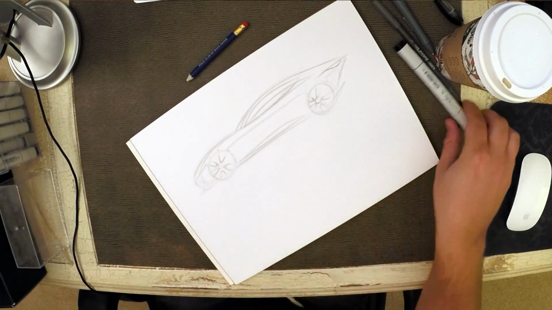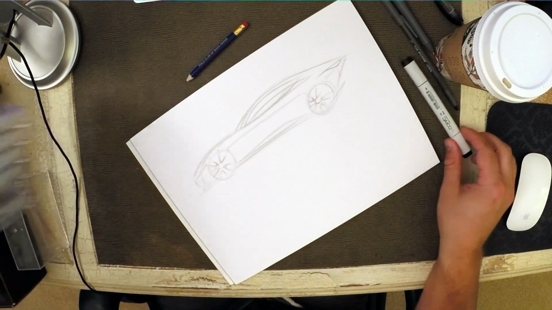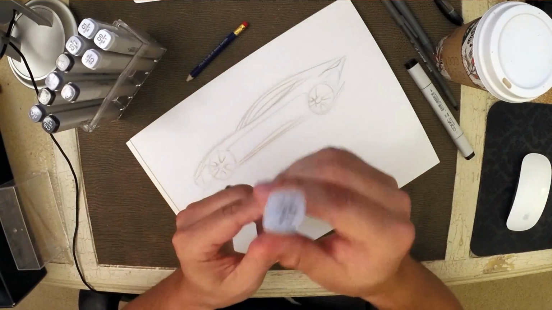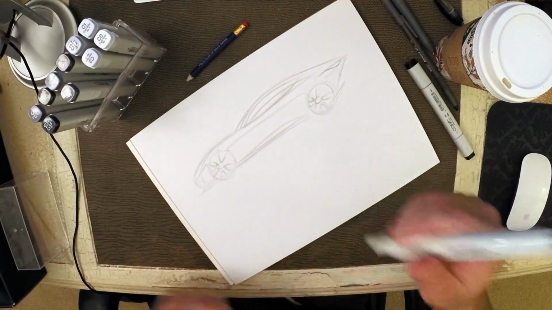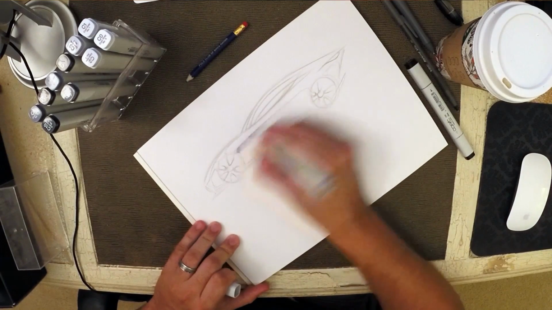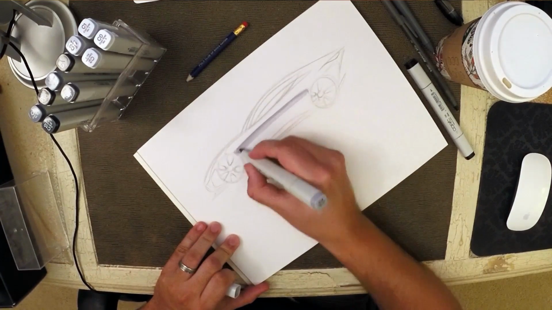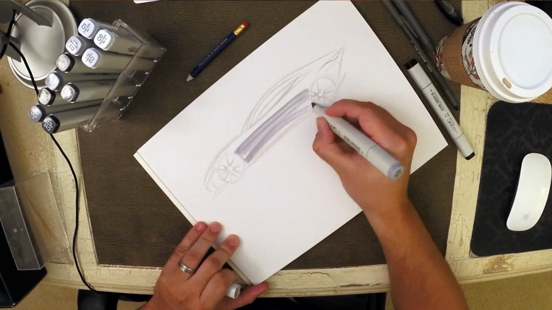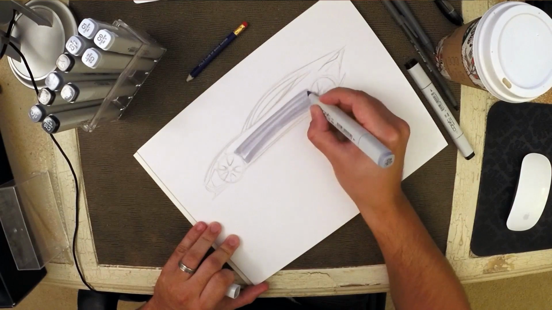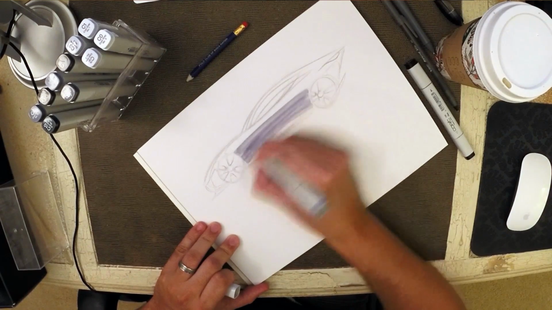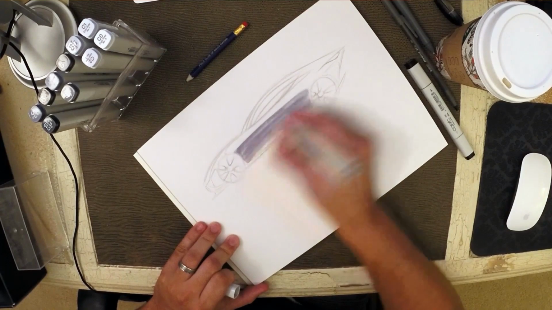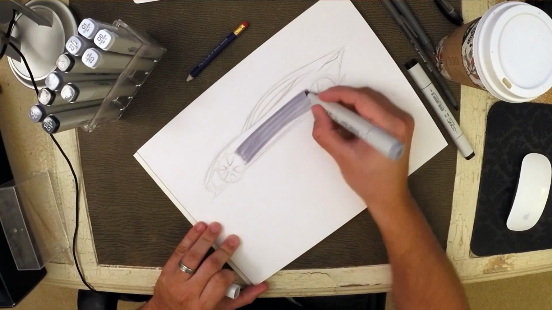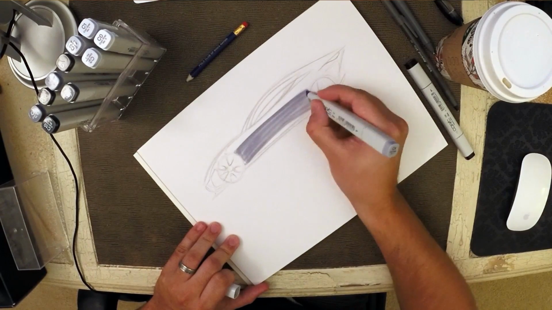Now I'm gonna stick to cool gray just for the ease of the tutorial. So I'm gonna start with Cool Gray 4. It's light enough to start with. And just go over the horizon line reflection here. And I can tell this marker is a bit dry. But that actually gives us some cool effects if it's starting to get dry. We can almost shade with this marker.